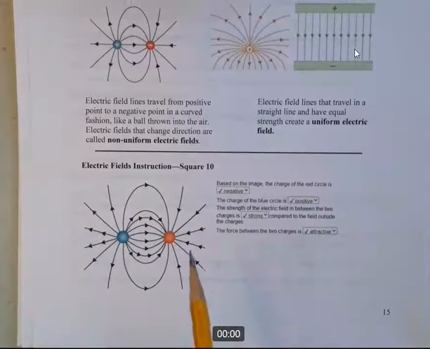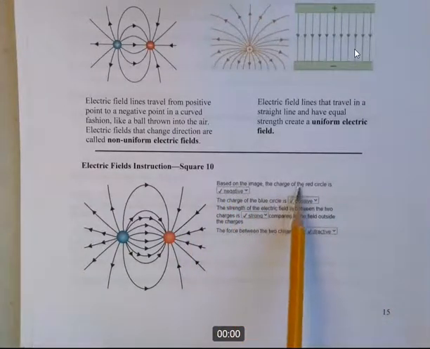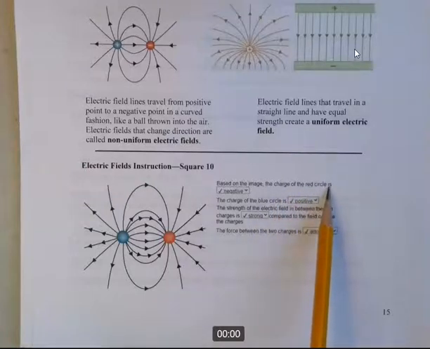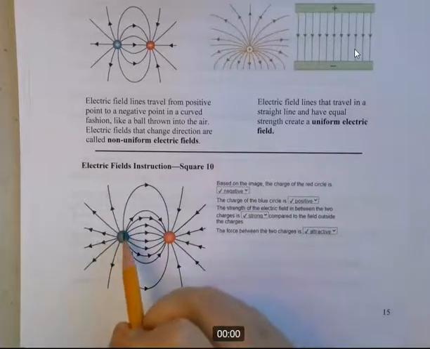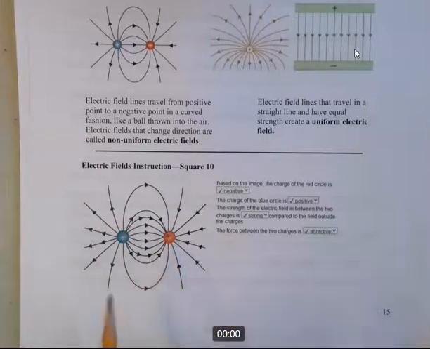square 10. It's just a problem that they gave you. So based on the image, the charge of the red circle is, well, remember electric fields go from positive to negative. So the blue one's going to be a positive. You can put a little plus sign there. And this one's going to be a negative because the field lines are going towards it. So that's going to be negative. The charge of the blue circle is positive.